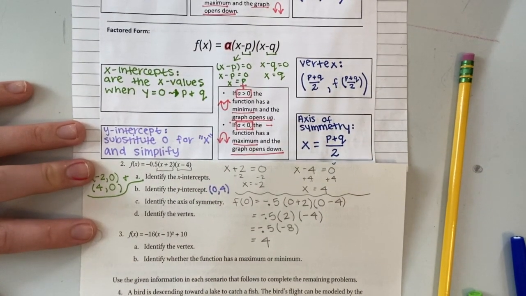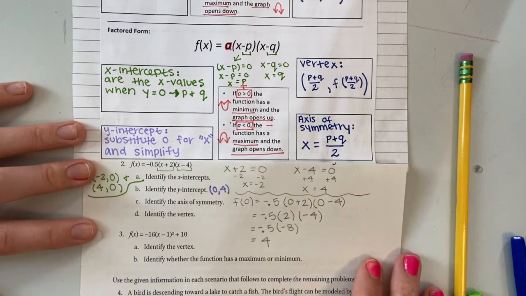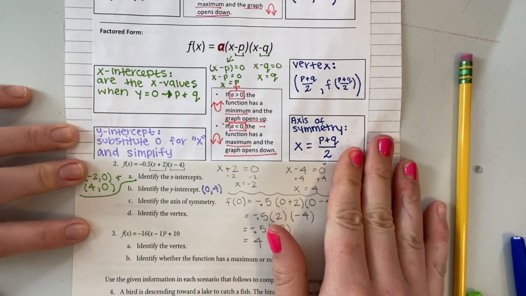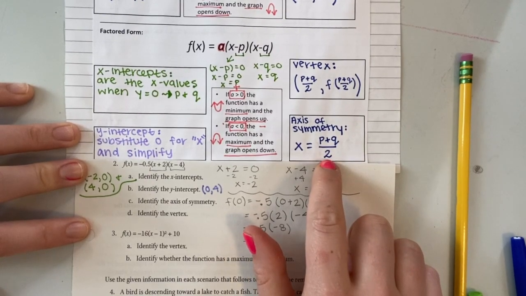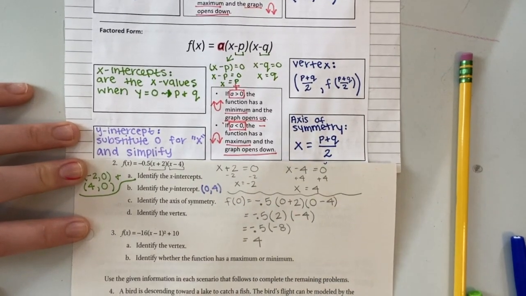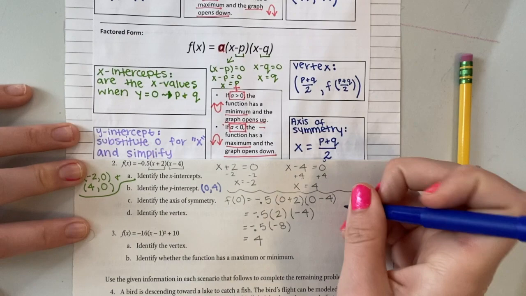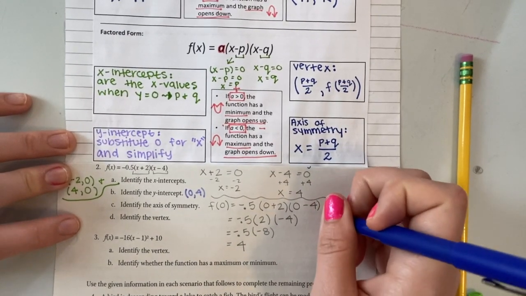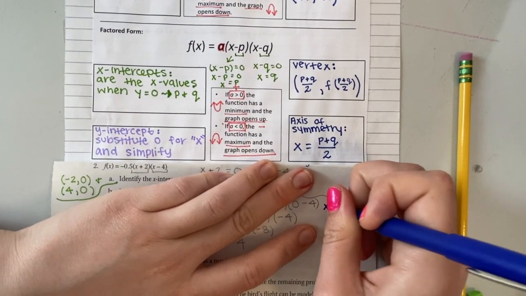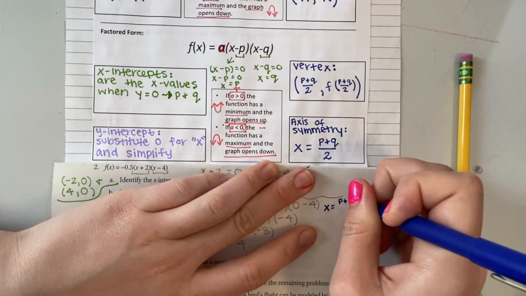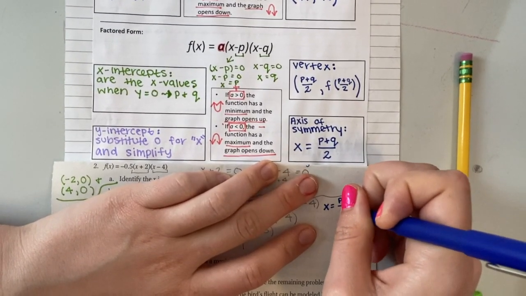My axis of symmetry, I just need to think about what my notes say. My notes tell me that p plus q over 2 gives me my axis of symmetry. So I am going to do this in a different color so we can kind of tell things apart. And I know x equals p plus q over 2.